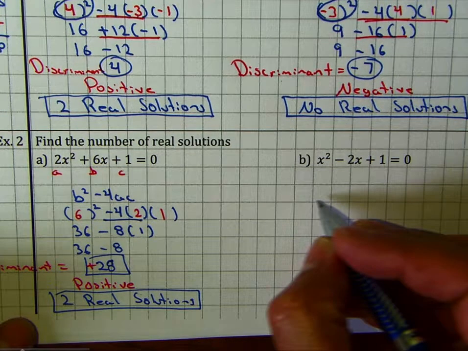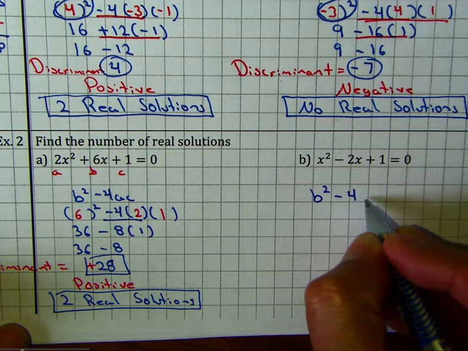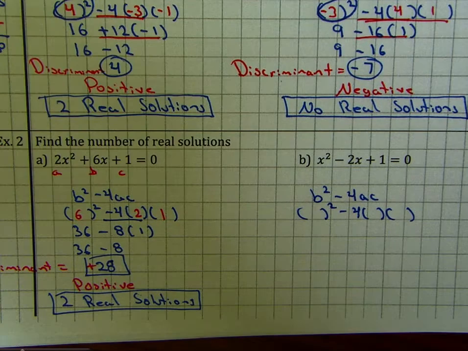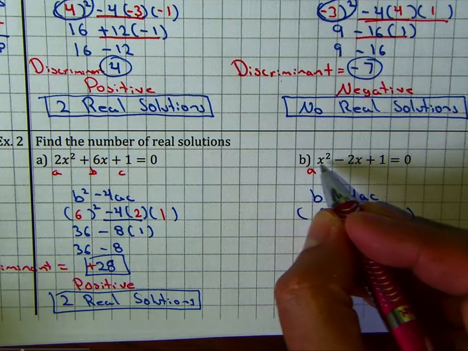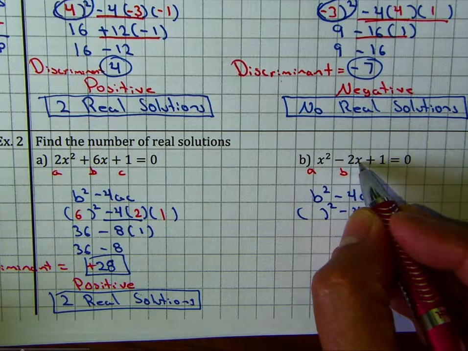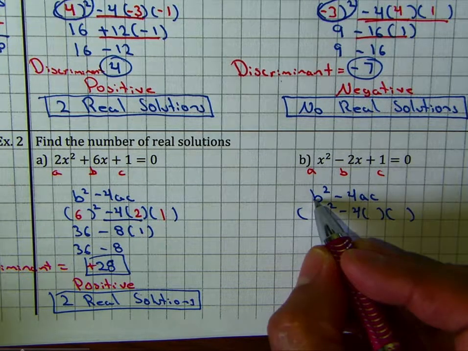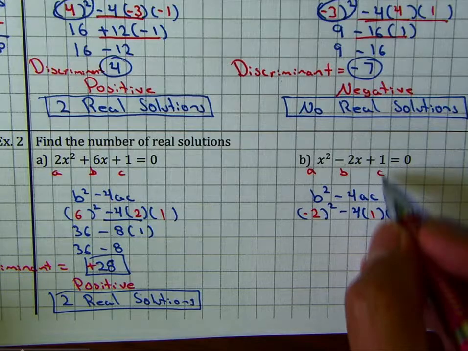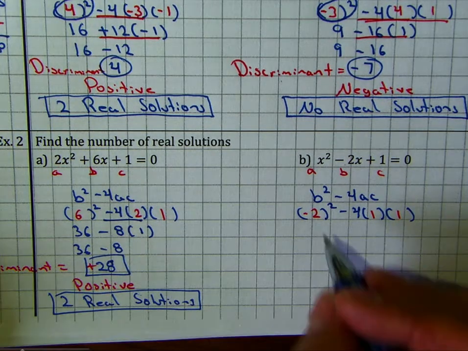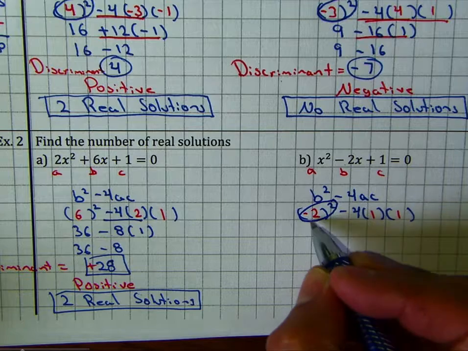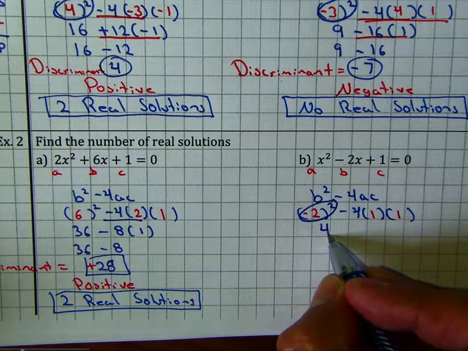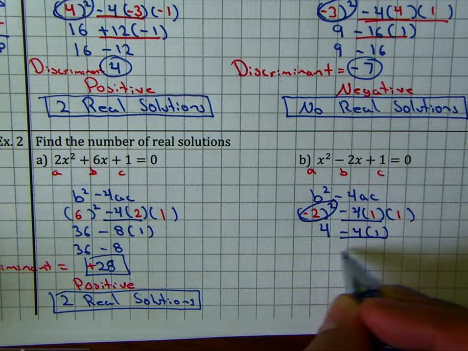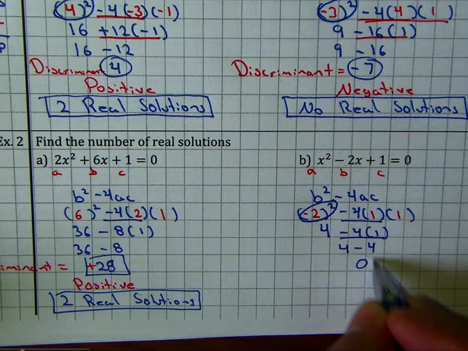Excellent. So in this case, we are using b squared minus 4ac, where a is 1, only 1, b is only negative 2, not the x, and c is 1. So b is negative 2, a is 1, and c is also 1. Remember that you're squaring your negative as well as your 2, so negative 2 squared, negative 2 times negative 2, is positive 4. This gives me 4 minus 4 times 1, which is 4. Therefore, it gives me 0.